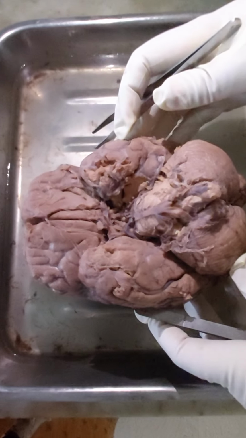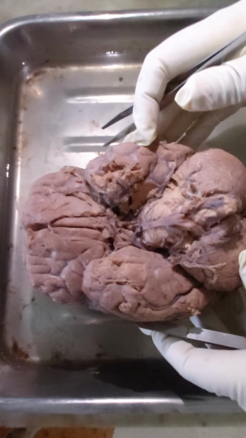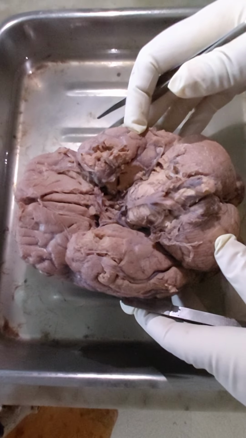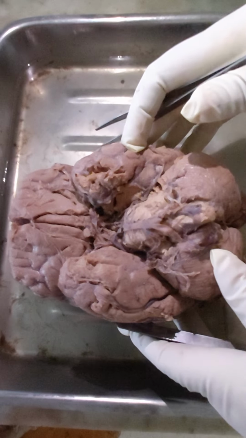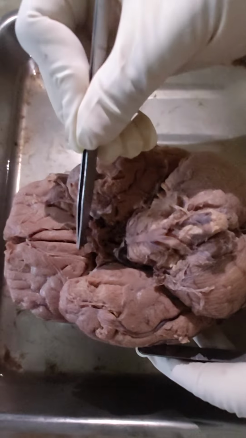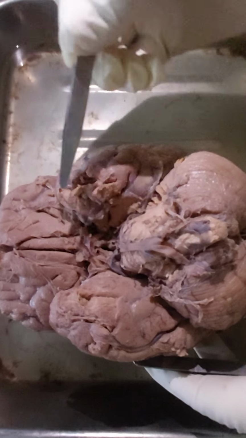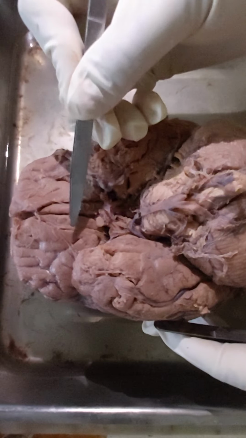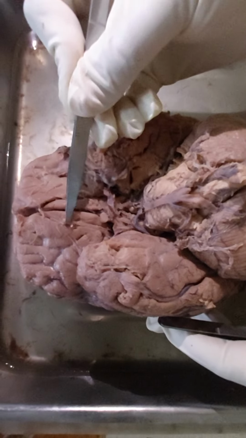In this, what the students should know mainly is the superficial origin of the cranial nerves. So what is superficial origin and what is deep origin? Deep origin is the cranial nerve nuclei. Superficial origin is where these cranial nerves are attached to the base of the brain. So what you are seeing, this is the first cranial nerve.